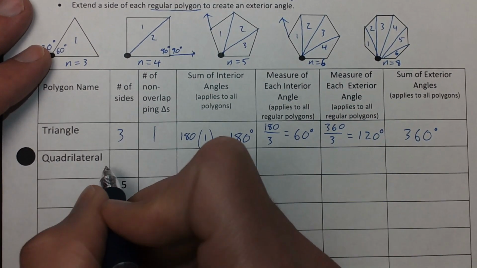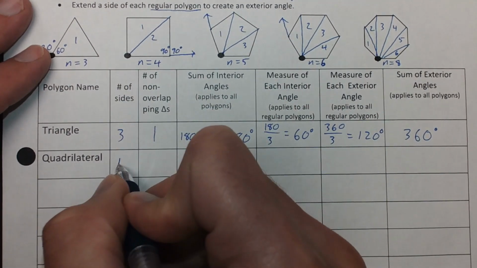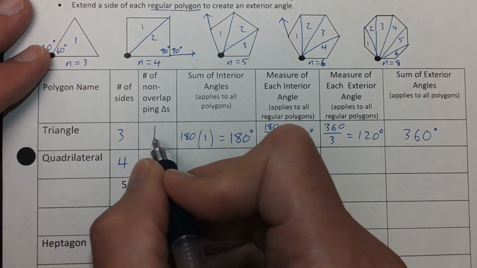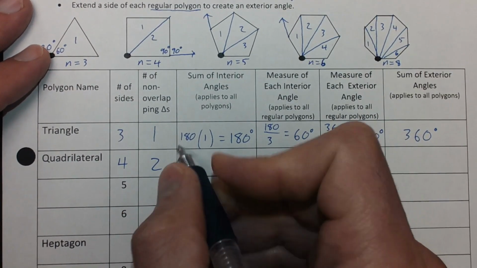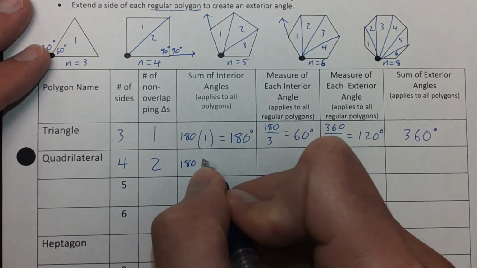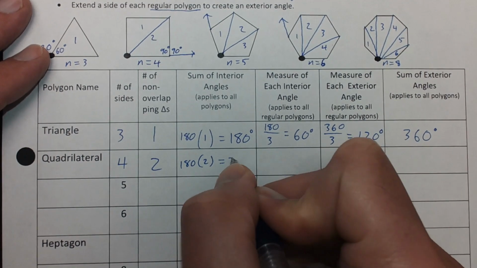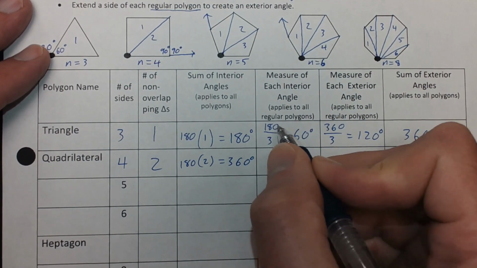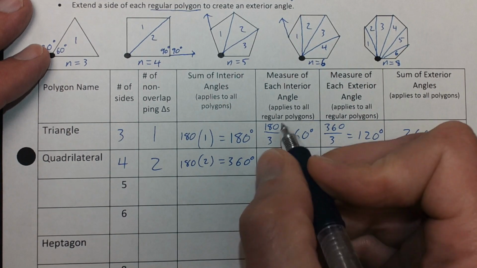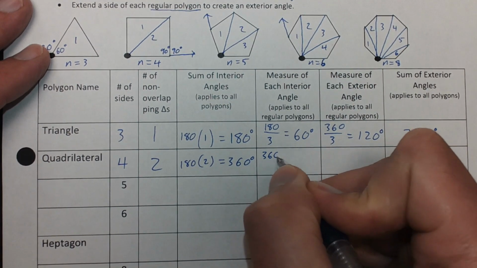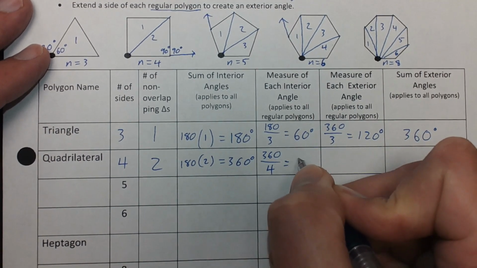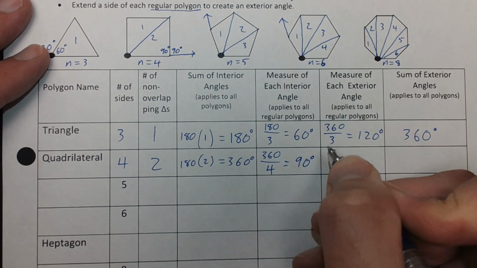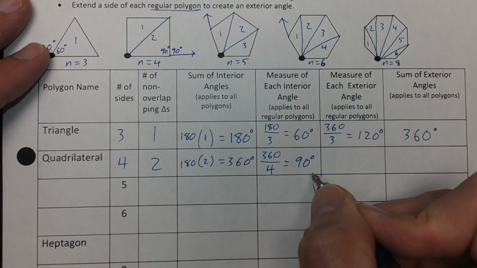Quadrilateral. A regular quadrilateral is called a square, and it has 4 sides. However, how many non-overlapping triangles are there? We counted 2. What's the sum of the interior angles? 180 times that 2 is equal to 360. The measure of each interior angle is the sum of all the interior angles divided by however many interior angles there are, which gives you 90 degrees for each interior angle for a square.